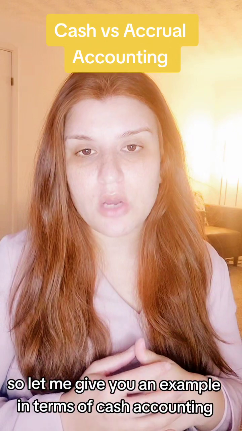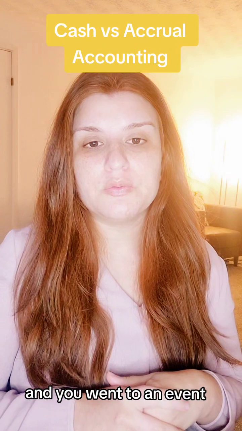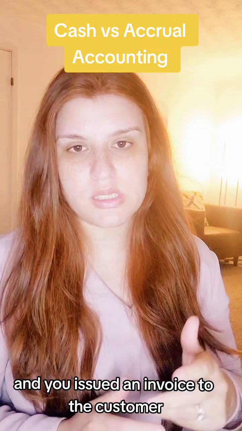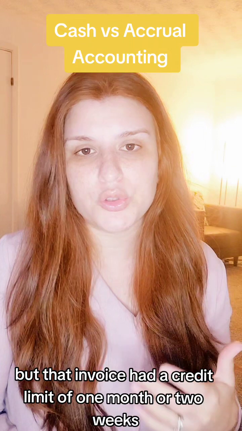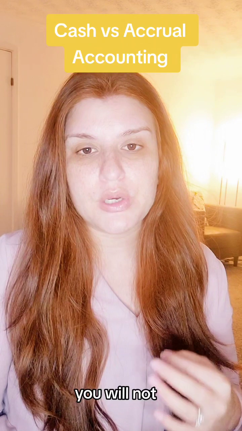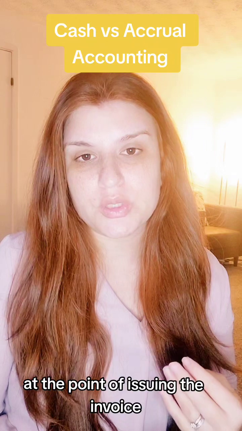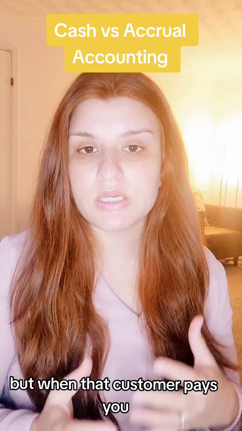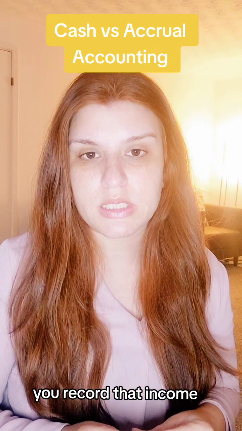In terms of cash accounting, let's say you are a photographer and you went to an event, you did some photography, and you issued an invoice to the customer. But the invoice had a credit limit of 1 month or 2 weeks. So in that case, if you're following cash accounting, you will not record that income straight away at the point of issuing the invoice or at the point of providing the service. But when that customer pays you, when that money is received, at that point you record that income.